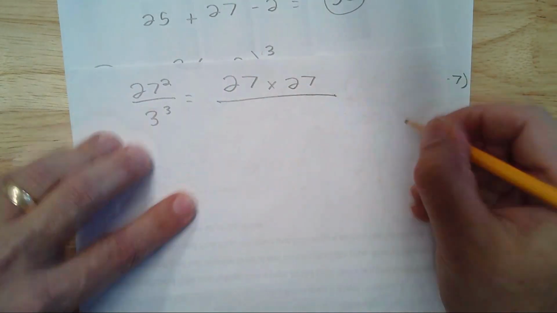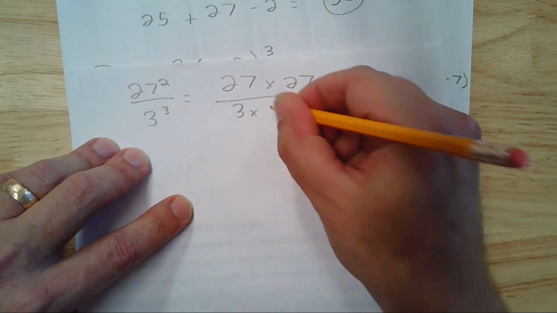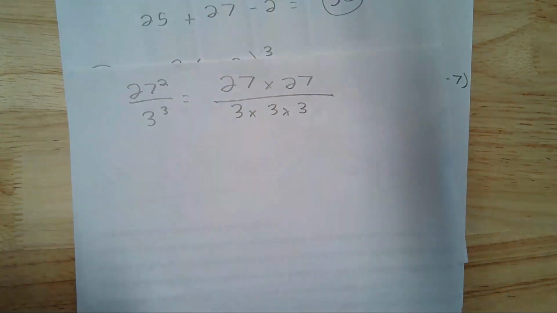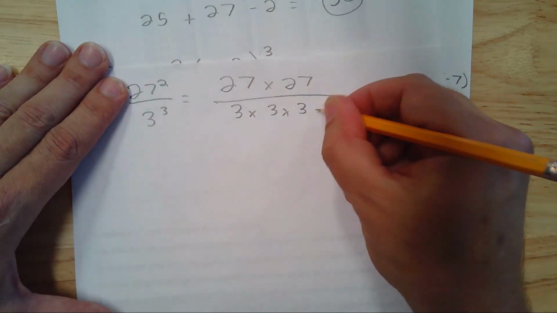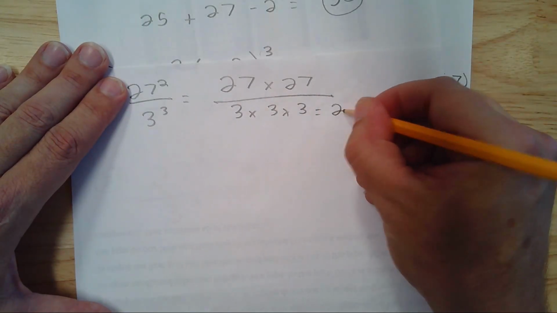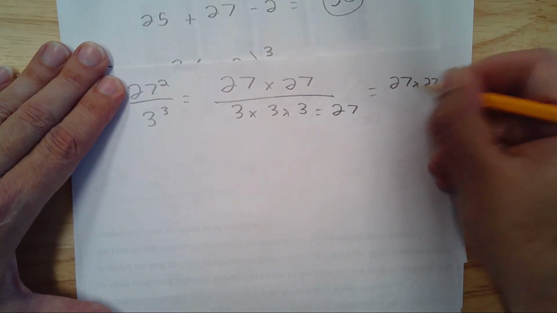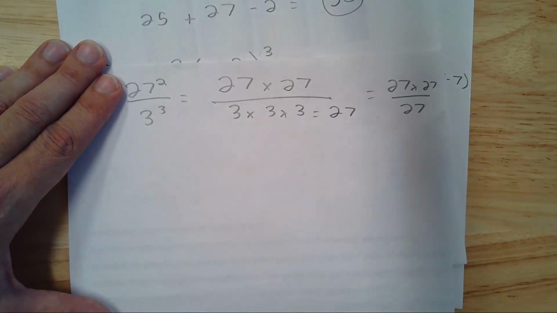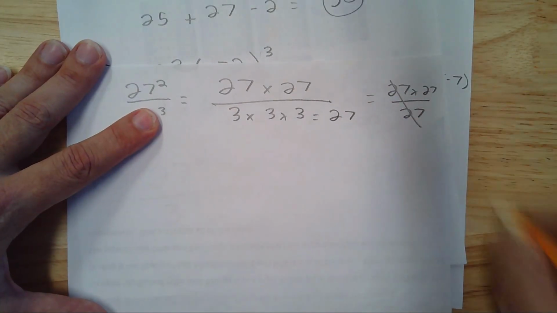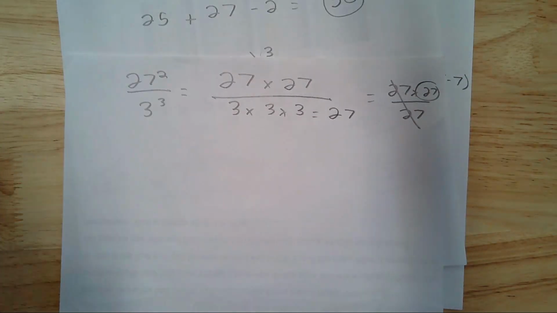And on the bottom, 3 cubed is 3 times 3 times 3, which is 27. So now I'm left with 27 times 27 divided by 27, which means they just cancel out, and the only thing you would have left is the other 27.